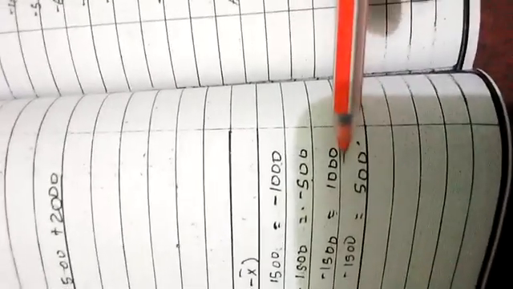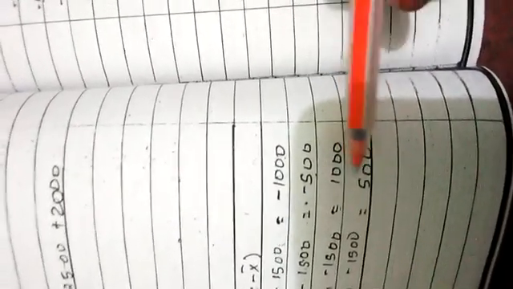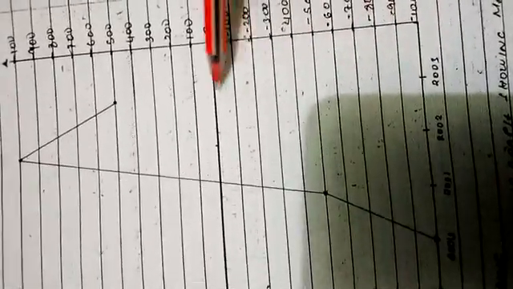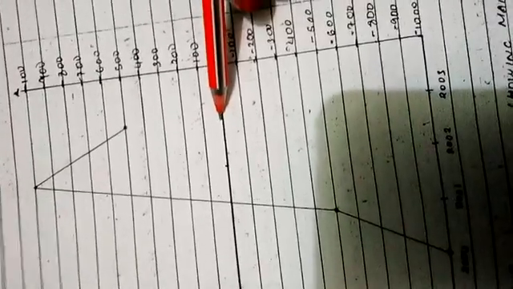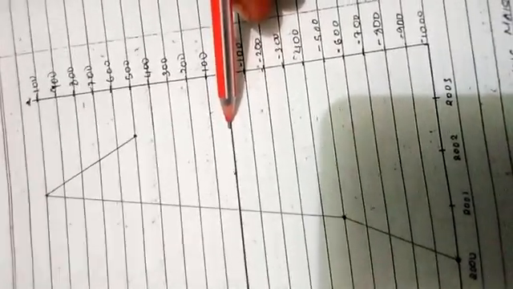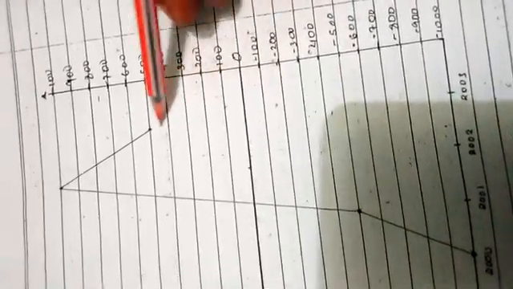And for the last year, which is 2003, we have positive 500, and also we move to our table. The year 2003 is this one. We move up to the 0 point there, and from the 0 point we find the positive 500, which is above there to the point. We put another dot there.